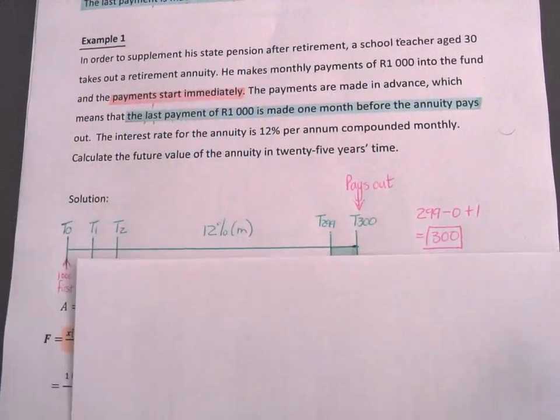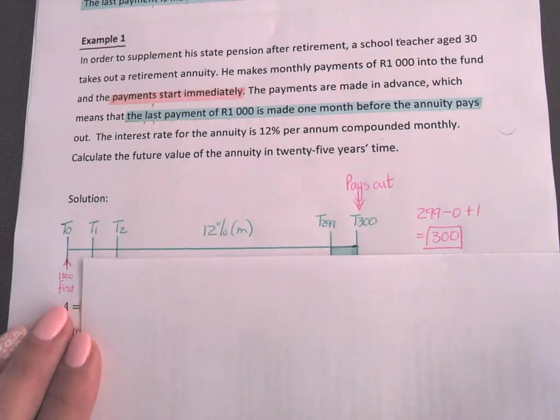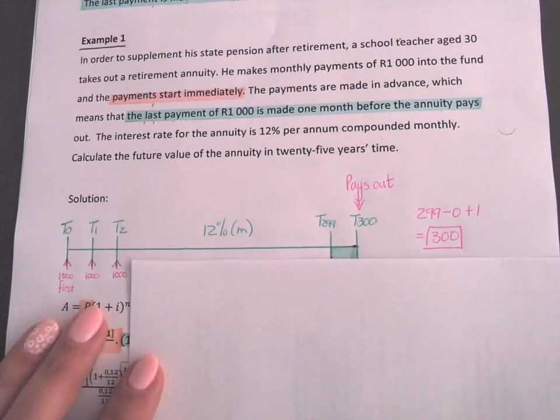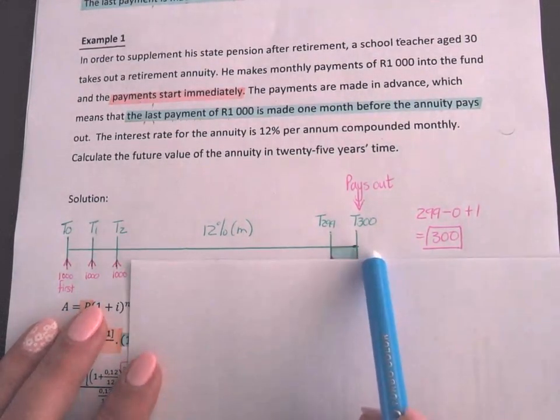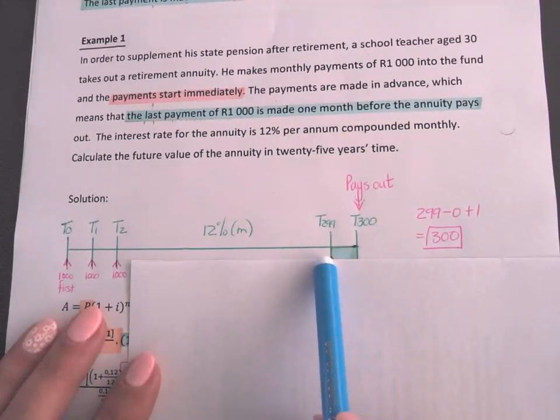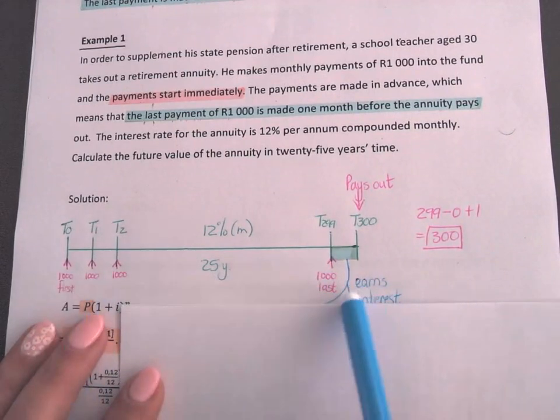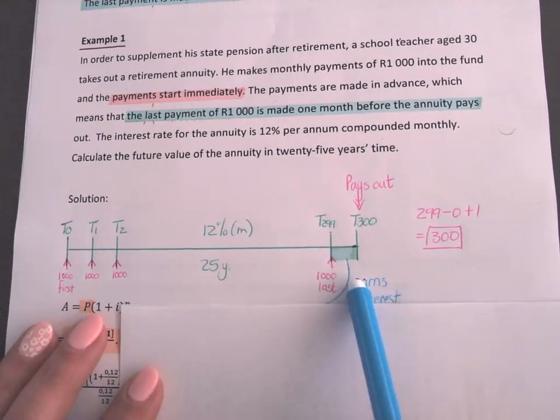So the first one is at T0. And then we have 1,000 each time. But because we pay in advance, it means that this last one is actually here, the last payment. So all this money lies in the account for a month, earning interest.